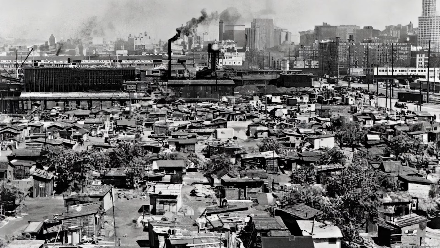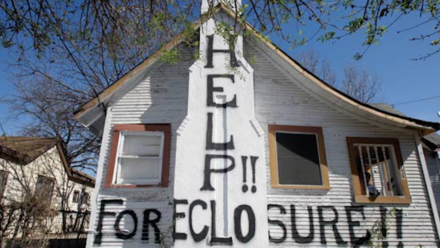And I know what you're thinking. This was the worst thing that could ever happen in US history. Surely it can't happen again in maybe 2007? Nope, wrong. In 2007, there was a subprime mortgage crisis.